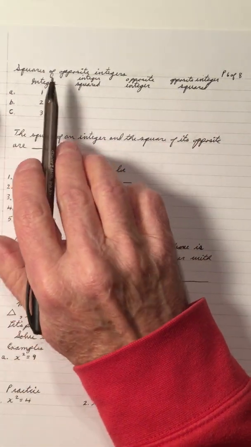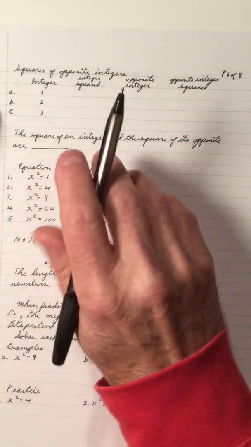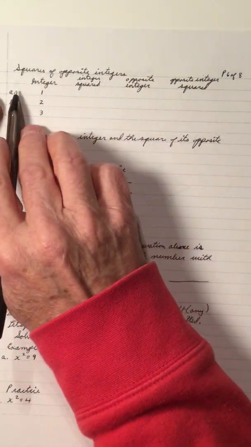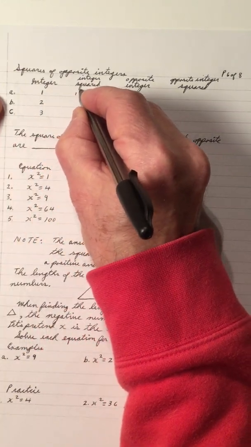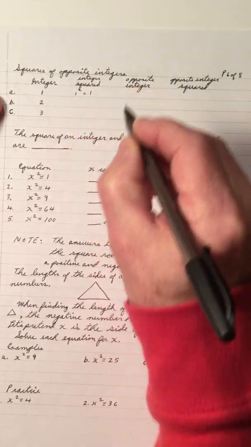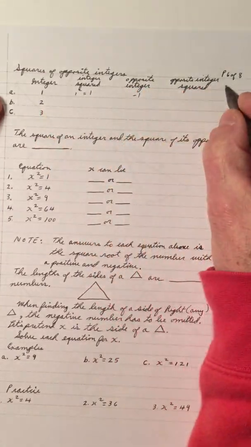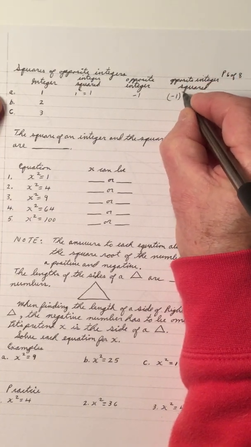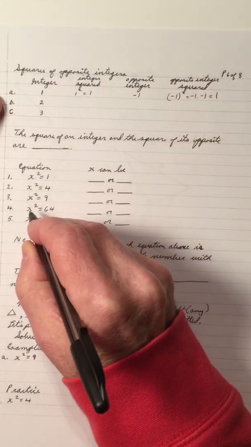Now, before we solve equations, we're going to work on this to give you some idea of what's happening: squares of opposite integers. So we have an integer, which is 1. The square of 1 is 1 squared, which is 1 times 1, 1. The opposite integer to 1 is negative 1. The square of negative 1 is negative 1 being squared, which is negative 1 times negative 1, which is 1.